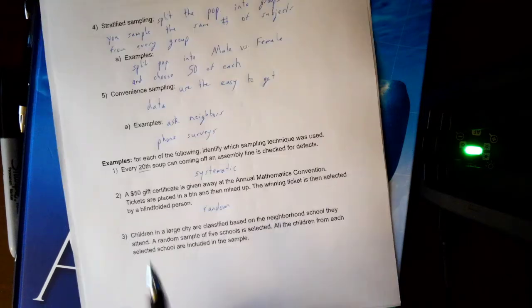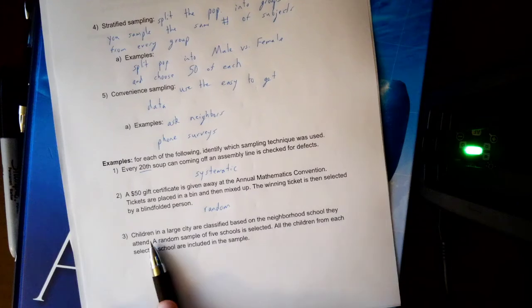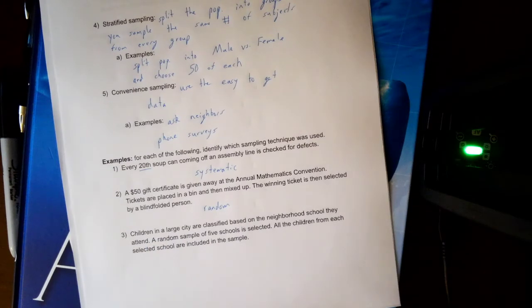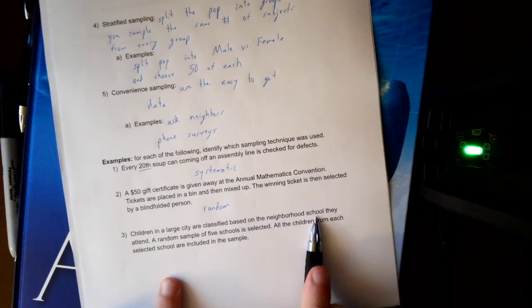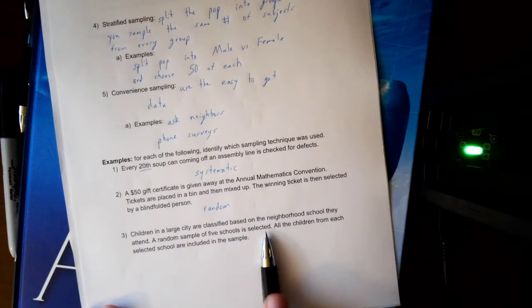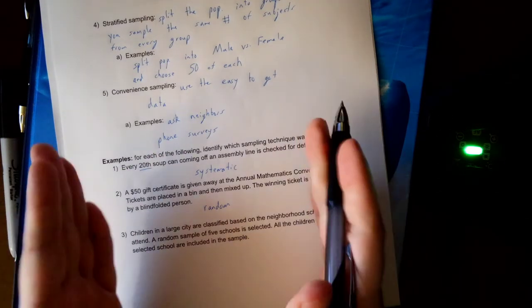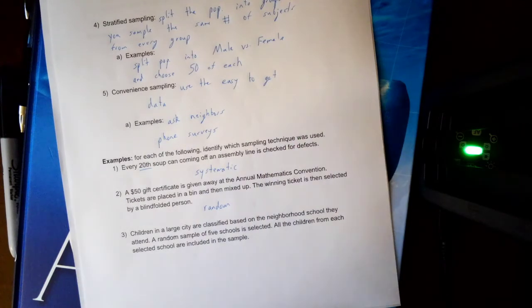Let's see. Children in a large city are classified based on the neighborhood school they attend. So right away I'm splitting things into groups based on school. A random sample of 5 schools is selected. All the children from each selected school are included in the sample. So here I split into groups, the schools. I chose some of the schools and I sampled those schools.